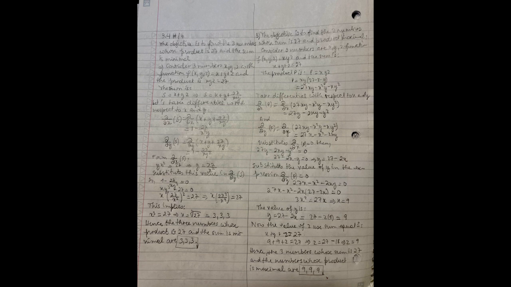So we solve for z in the sum equation, and the new value for z is 27 minus x minus y, which we replace into the product. That's why the new value of P is now 27xy minus x squared y minus xy squared.